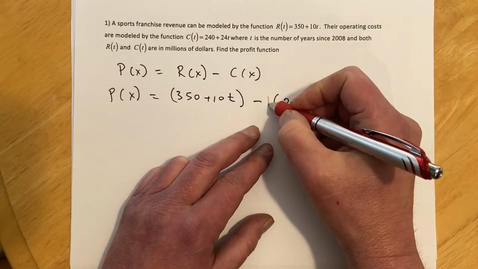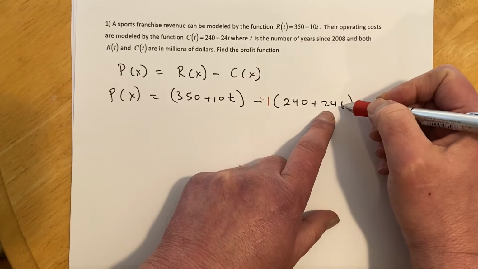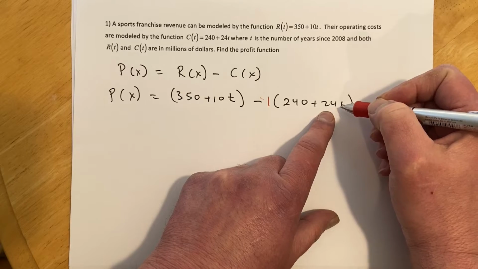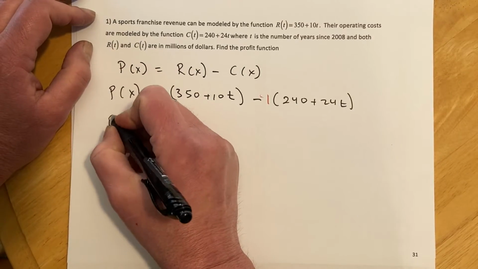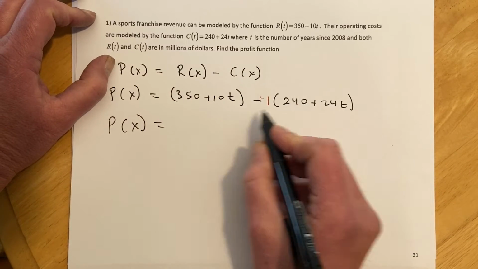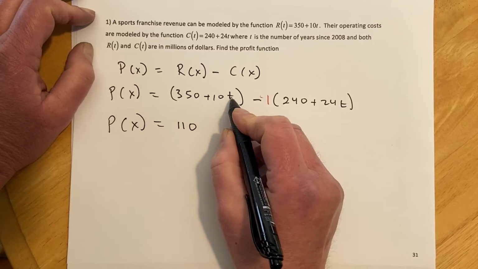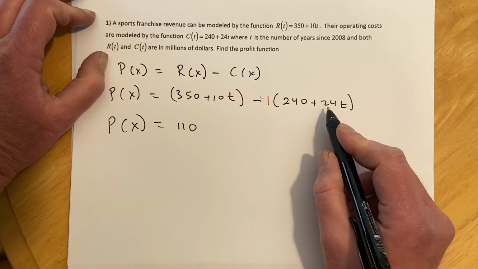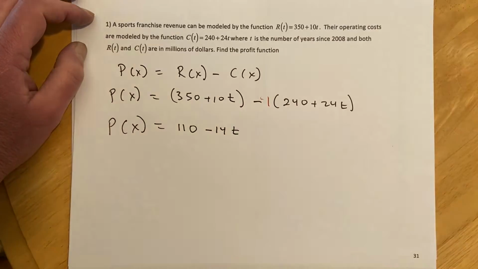Remember, there's this kind of invisible 1 that should be happening that's going to subtract this 24T so that it's not adding, it's subtracting. And that is important. So P of X is going to equal 350 minus 240. So that's going to be 110. And then 10T, and now this is minus 24T, so minus 14T.